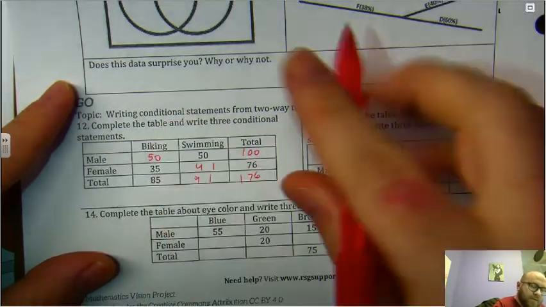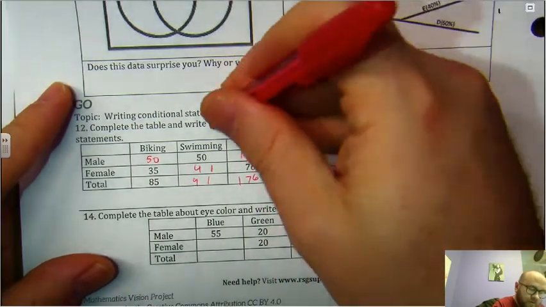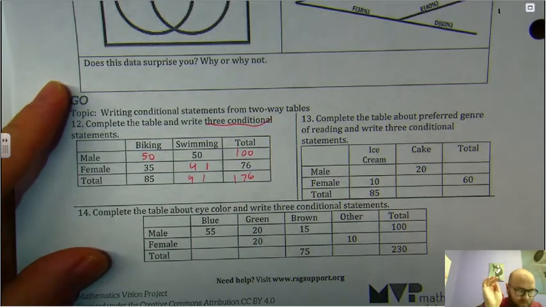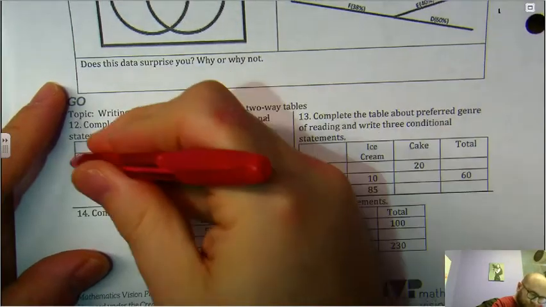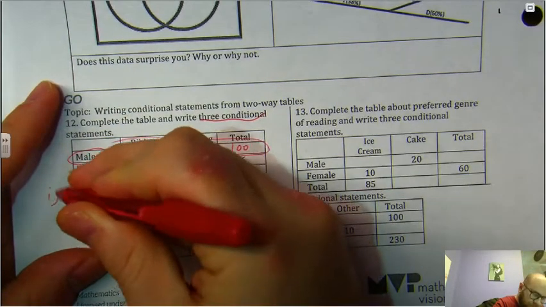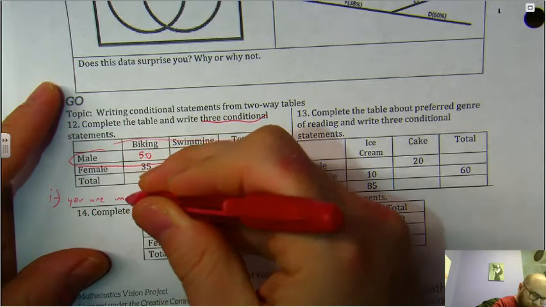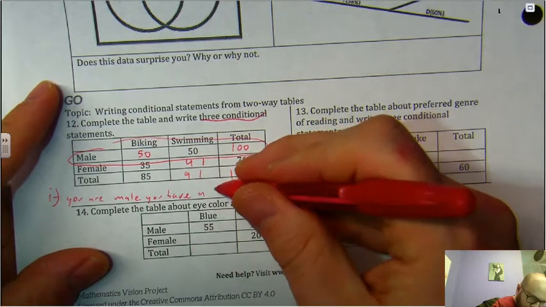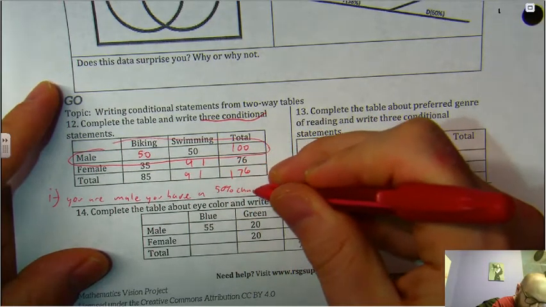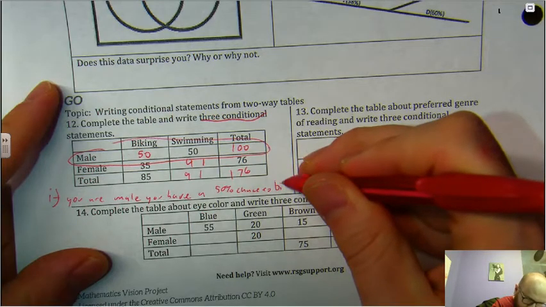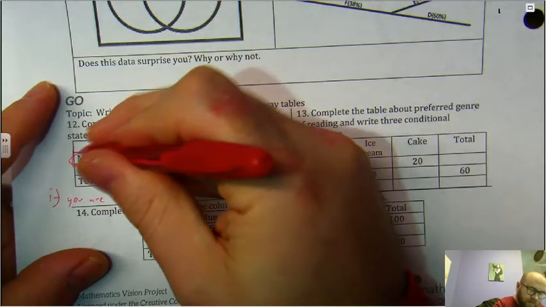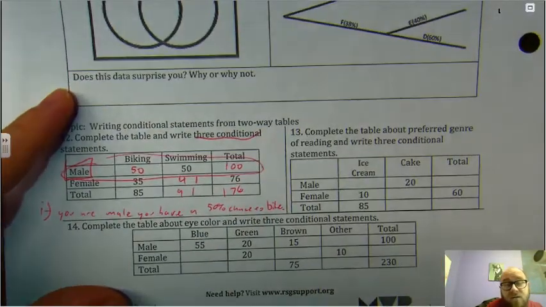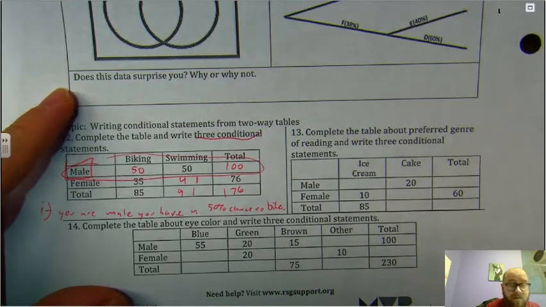So when it wants us to write three conditional statements, what I'm looking for you to do is to really focus in on those joint frequencies. So let's start with male. If you are male, you have a 50% chance to bike, for example. Okay, so if this, then I look at this. So go ahead and do that 3 times. You can do it with rows, you can do it with columns, whatever works for you. But I want to make sure that we're framing this mathematically.